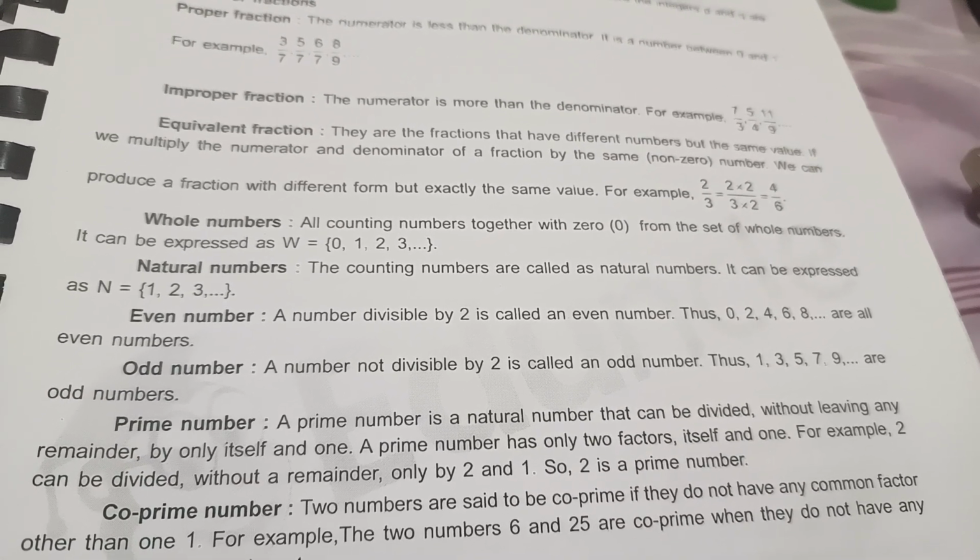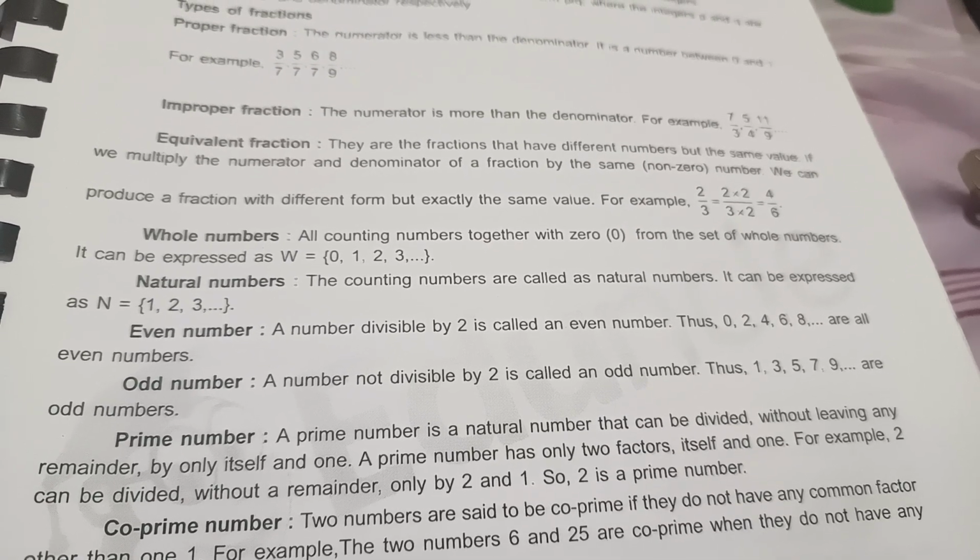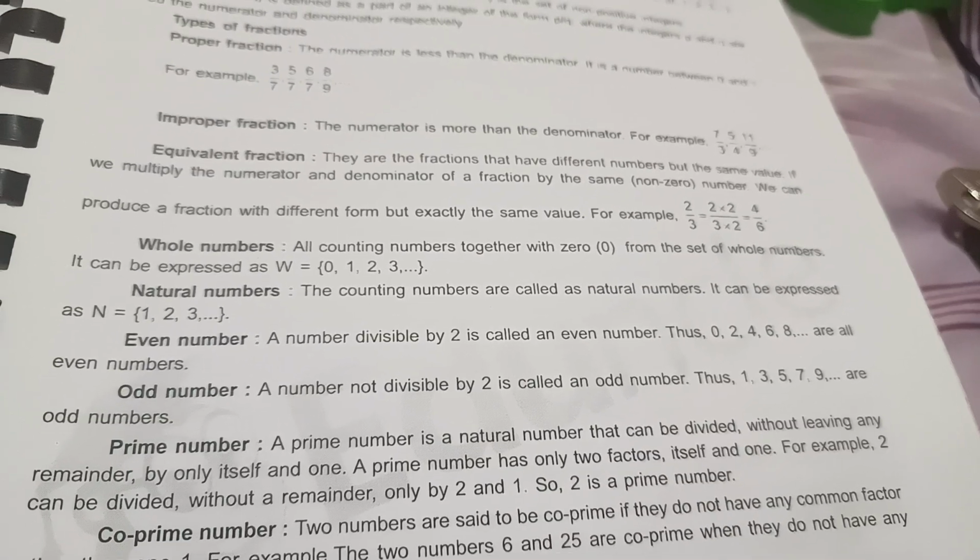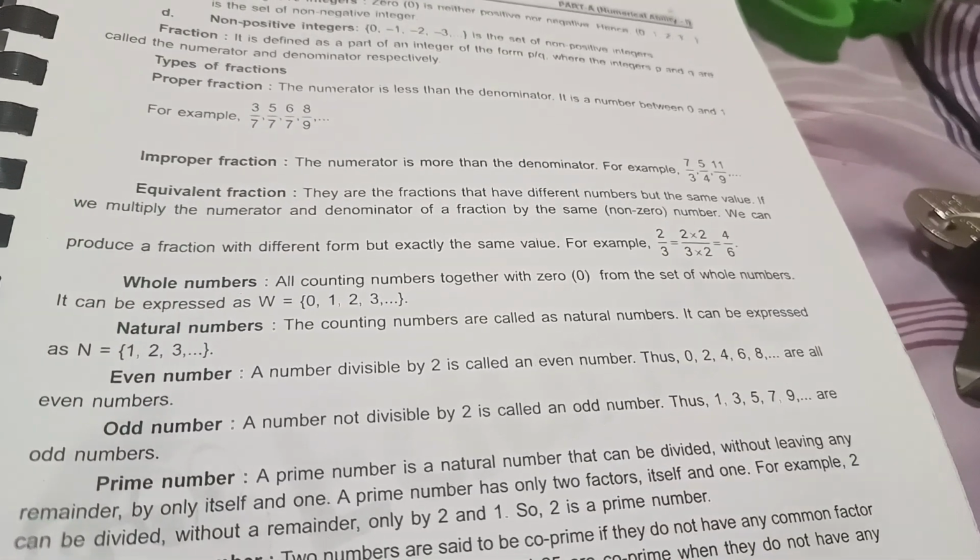A number that is not divisible by 2 is called an odd number. That is, 1, 3, 5, 7, 9 are all odd numbers.